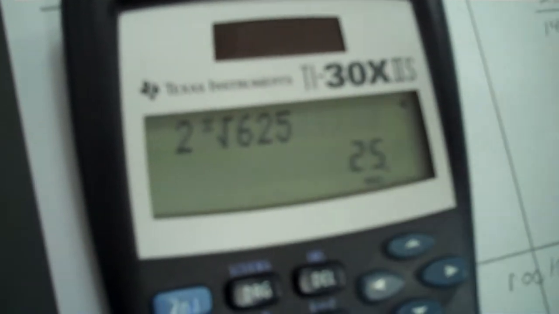Find all real square roots of each number. Okay? Well, this isn't hard. I'm going to put a radical, and if it's a square root, I'm going to put a little 2 there. Now, this is how in this unit you want to evaluate your radicals. You're going to go 2nd, but instead of x squared, you're going to go caret, okay? 2nd caret 625. So that's 25.